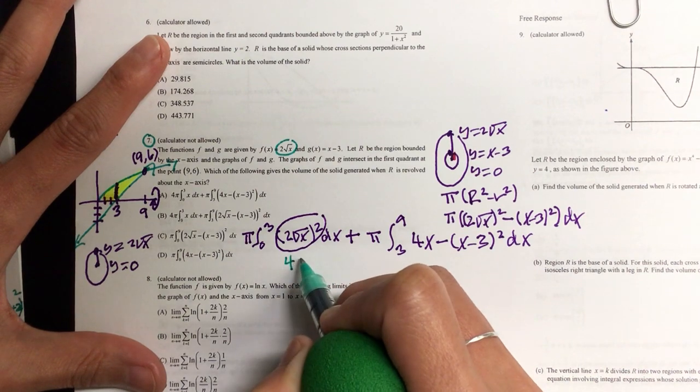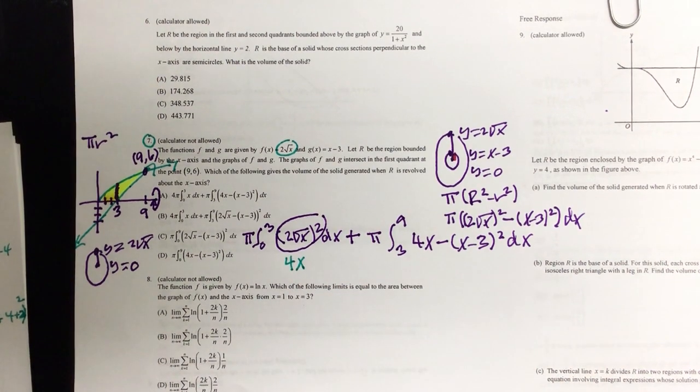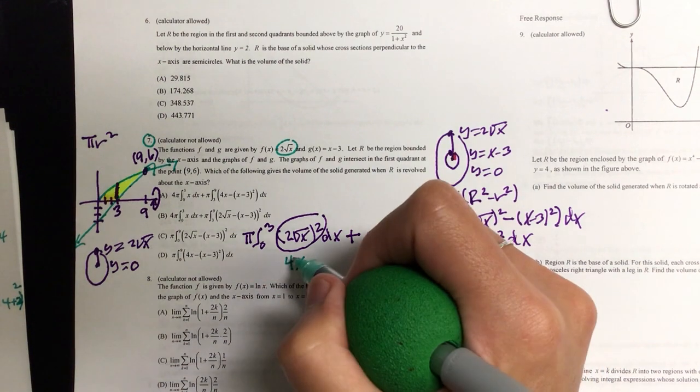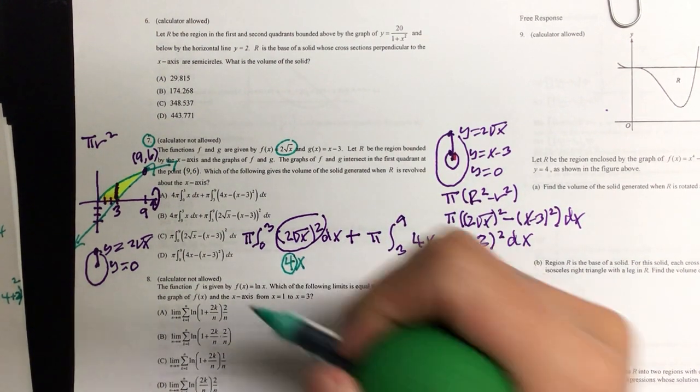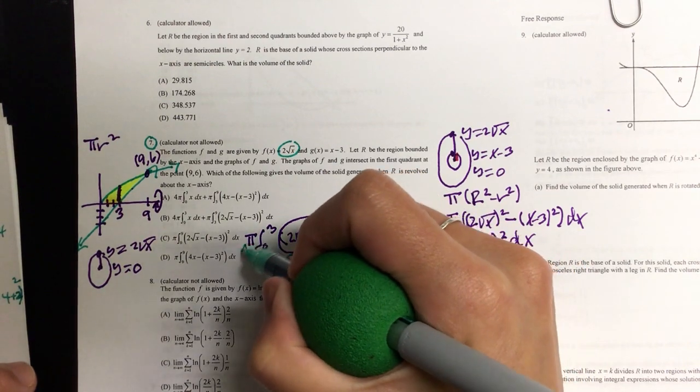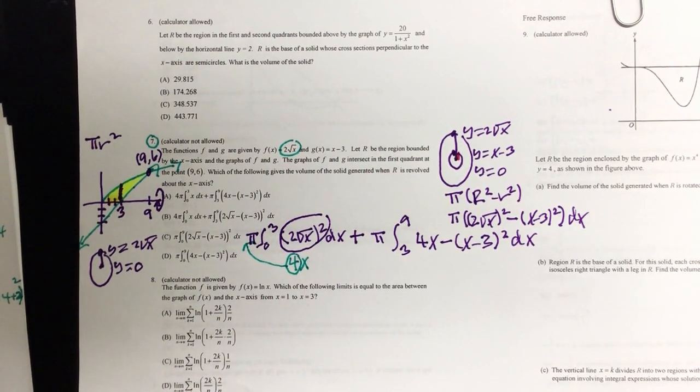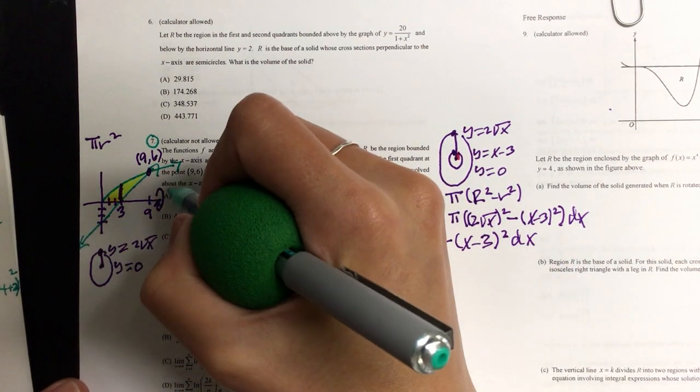So that's going to give us 4x. So if that is 4x, what does the constant usually go to? To the front? So now let's look at the choices. Is there one that matches? What letter? A it is.